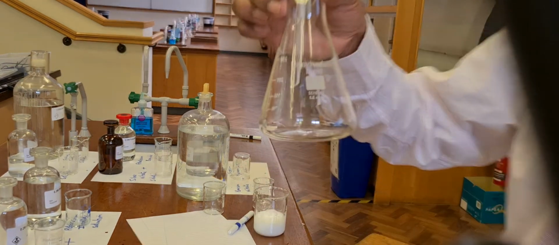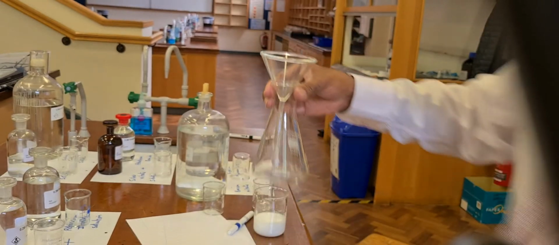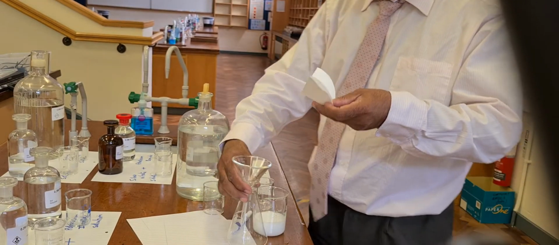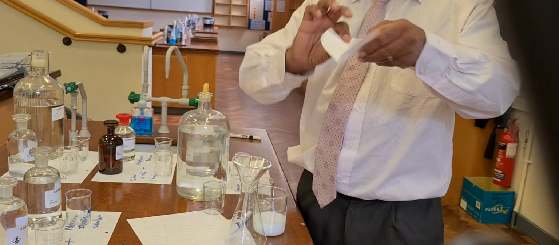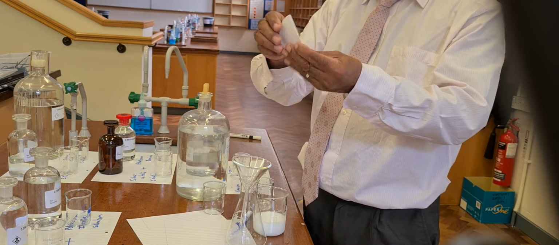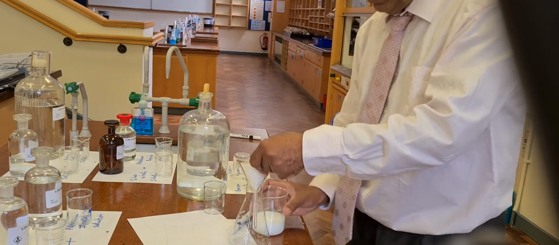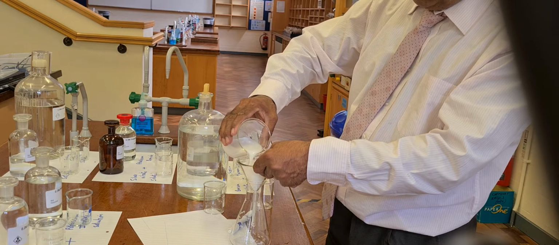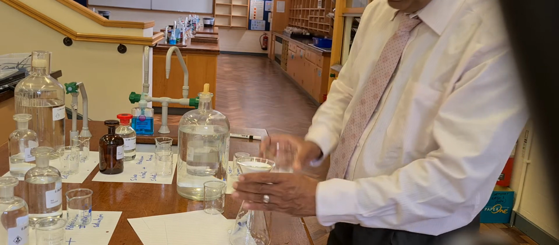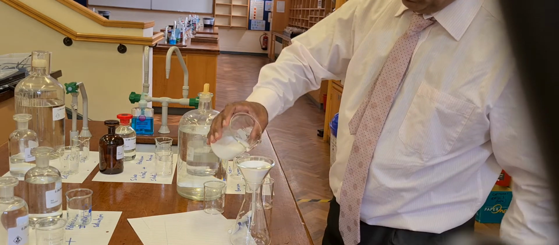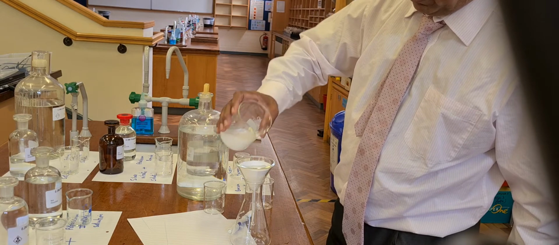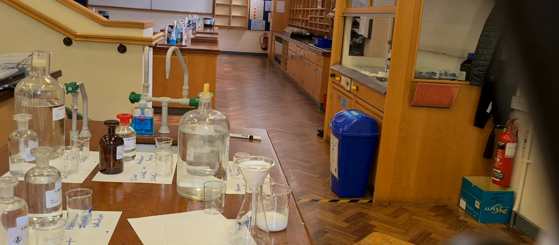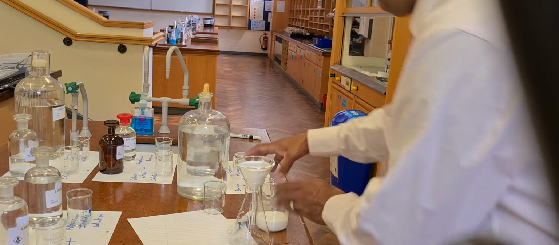Now if I get a funnel, get some filter paper, fold it in half and half again, put that in there and filter. I hope you can see that.